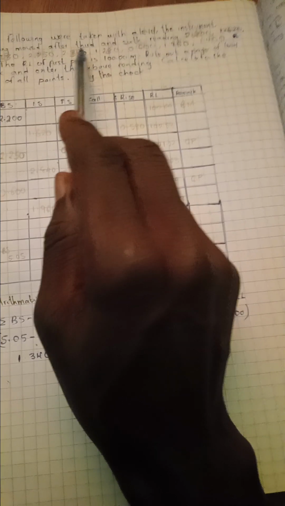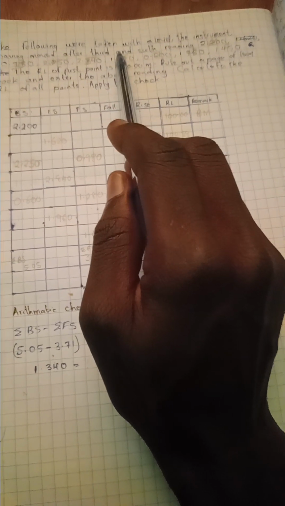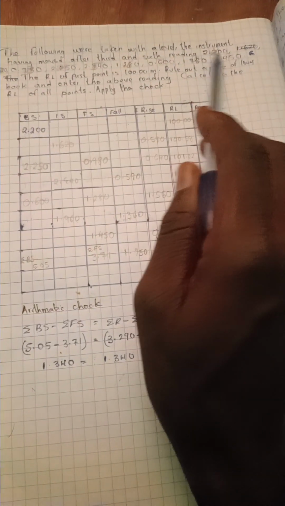So we note that the third reading will be our foresight, and the fourth reading will be a backsight. So we go 2.20, this one.